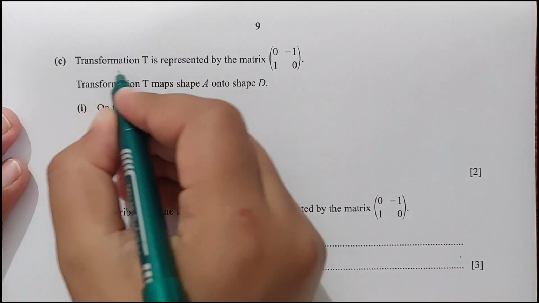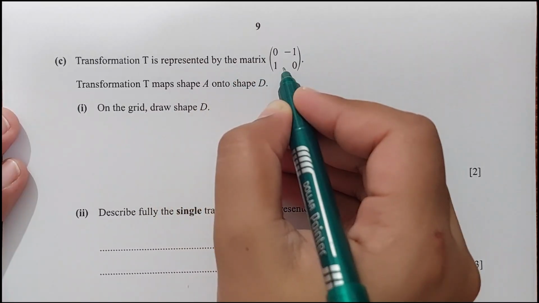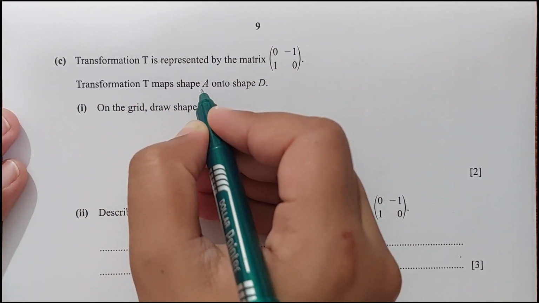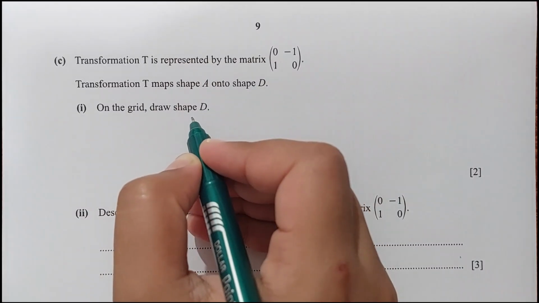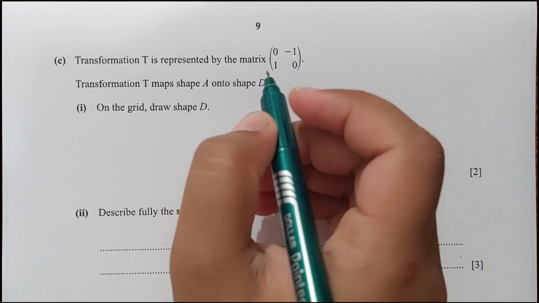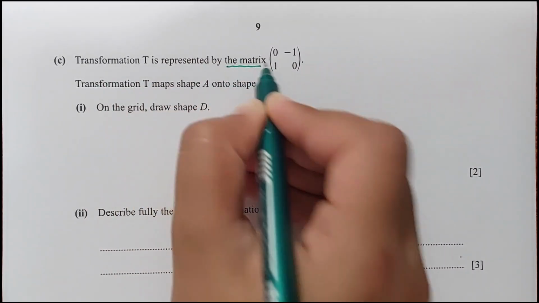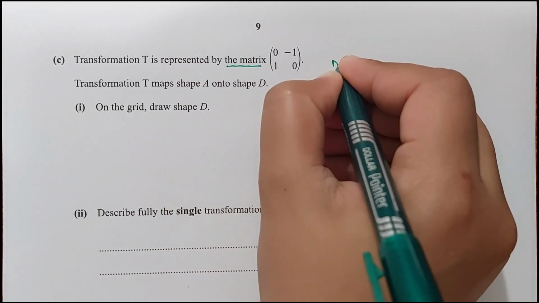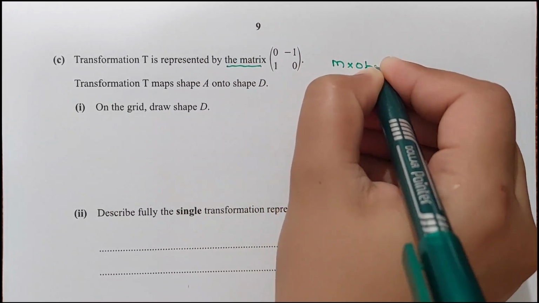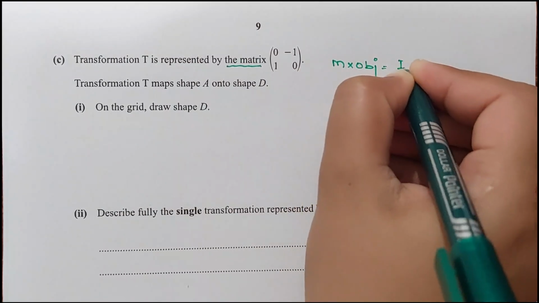Now for part C, transformation T is represented by the matrix. Transformation T maps shape A onto shape D. On the grid, draw the shape D. We have to find the coordinates of D. We have been given the matrix, so we have to use the formula: matrix times object equals image.